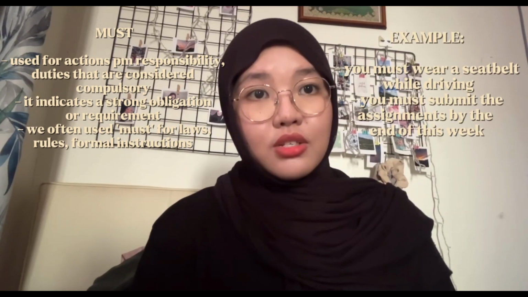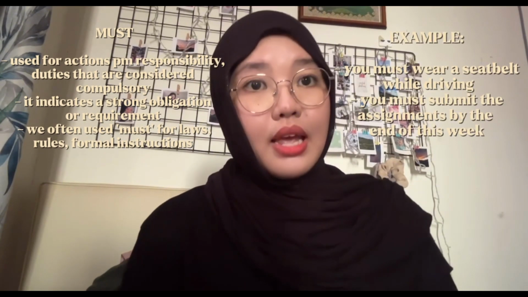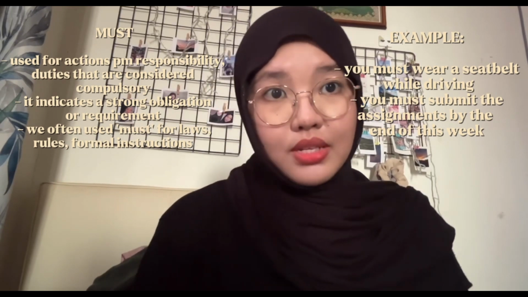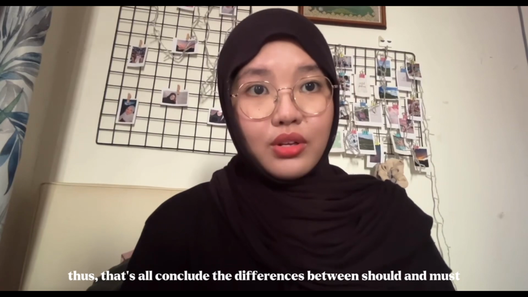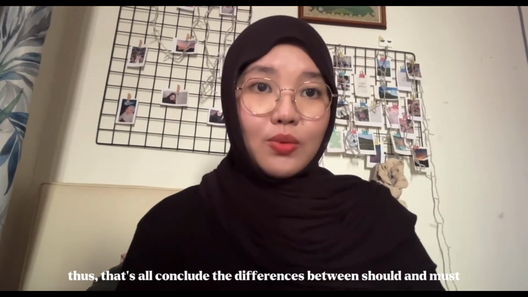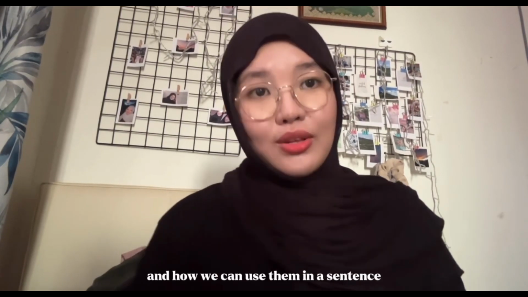It suggests a strong obligation or a requirement, and it implies that it is mandatory. We often use must for laws, rules, and formal instructions. For example, you must wear a seatbelt while driving, and you must submit the assignments by the end of this week. Thus, that concludes the differences between should and must and how you can use them in a sentence.